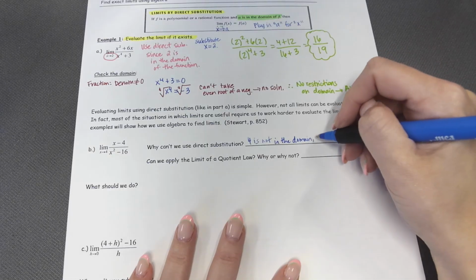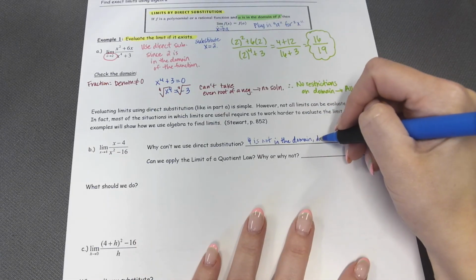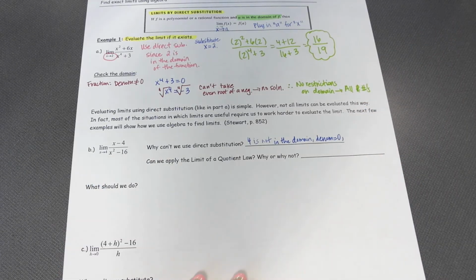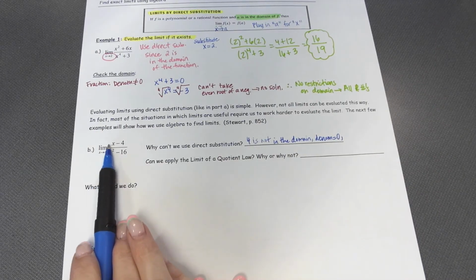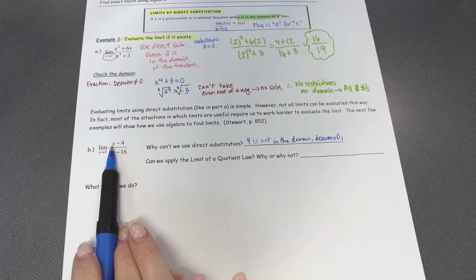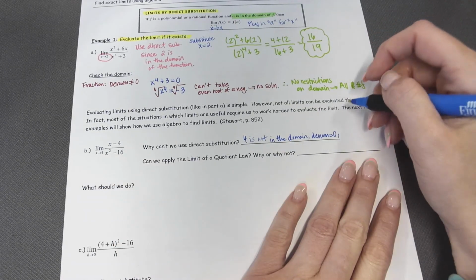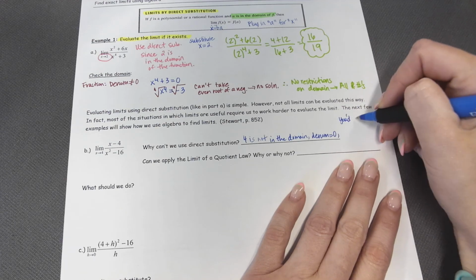Okay, you can say it would make the denominator equal 0. It would also be a special value that we talked about on Friday. Remember, if you plug in 4 here, you're going to get 0 over 0. Do you guys remember what we call that? Yeah, you'd get the indeterminate value.